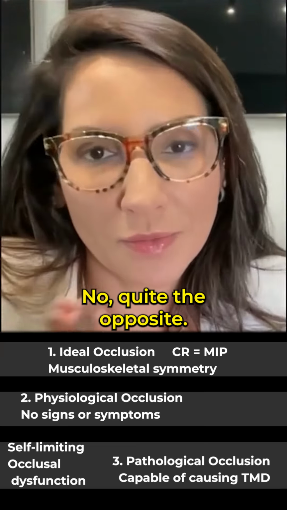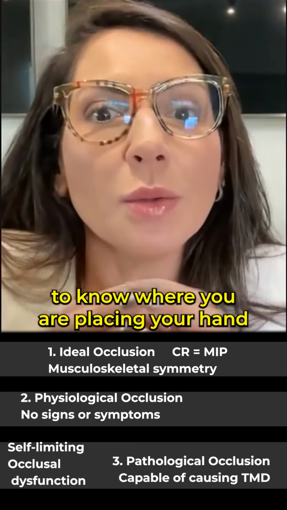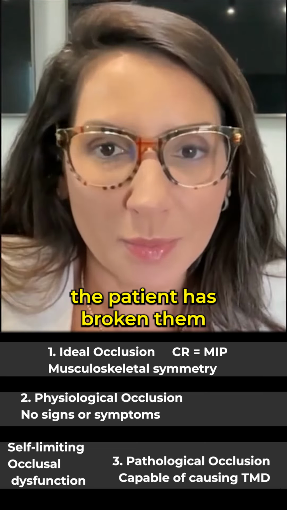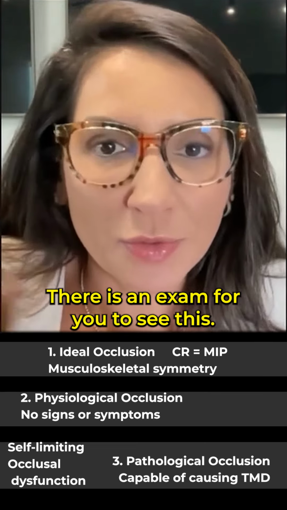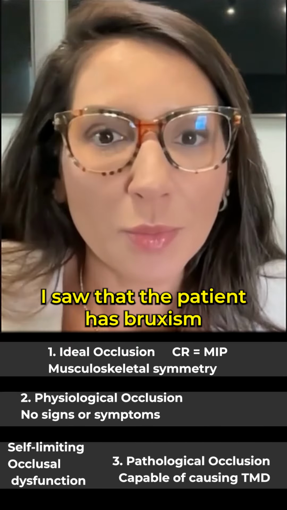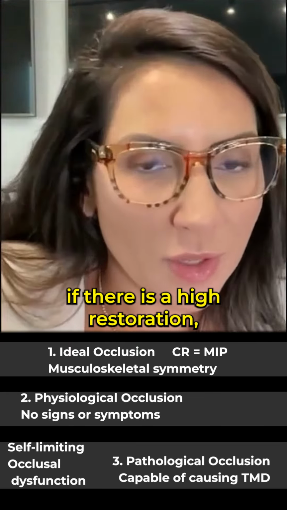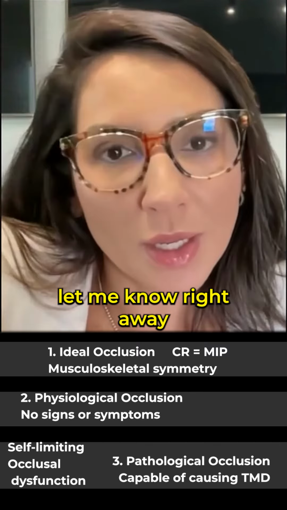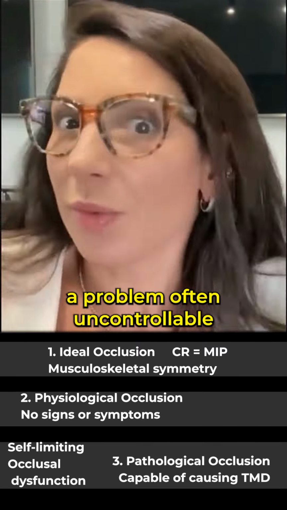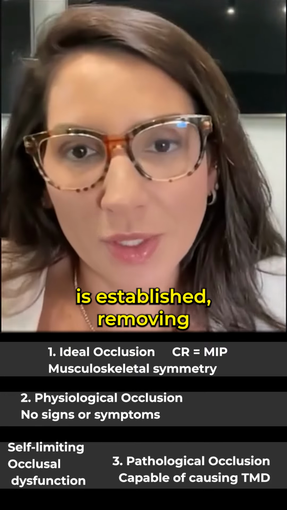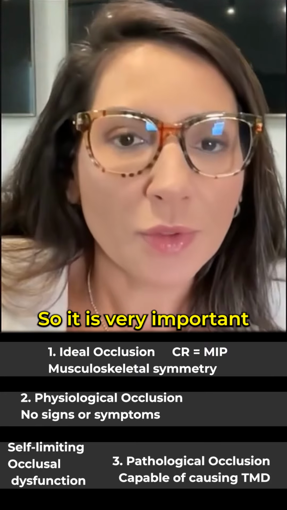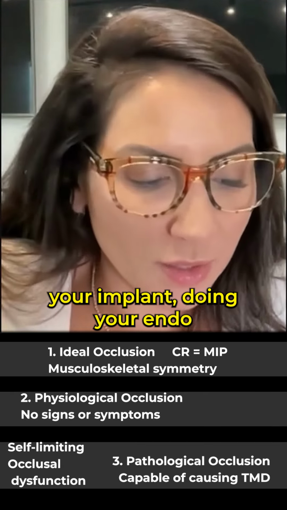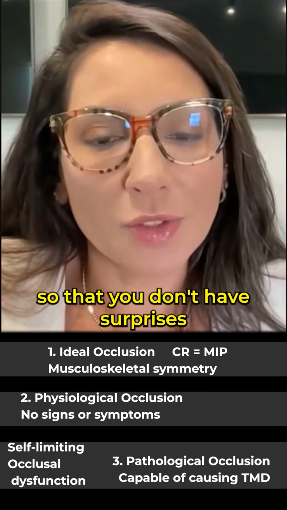No, quite the opposite. You need to see if the patient has bruxism or not to know where you are placing your hand and with which mouth you are placing your hand. Why? One thing is knowing that the patient has bruxism, and I will teach you here. There is an exam for you to see this. I saw that the patient has bruxism, and I explained to them, look, if there is a high restoration, if there is any other adverse situation, let me know right away before this develops or triggers a problem. Often uncontrollable, because once pain is established, removing this pain is much more difficult. So it is very important for you to understand where you are placing your restorations, your implant, doing your endo, so that you don't have surprises later on.